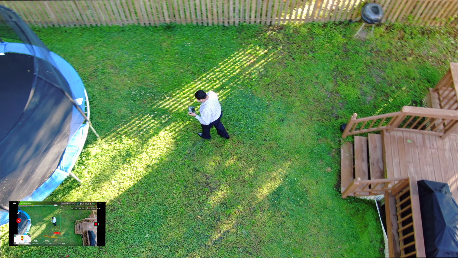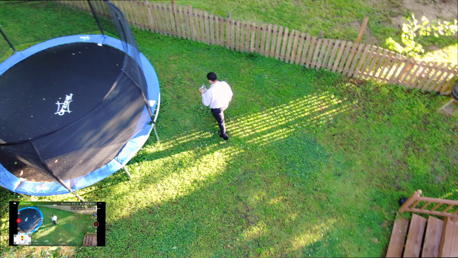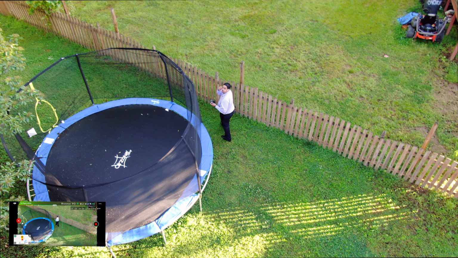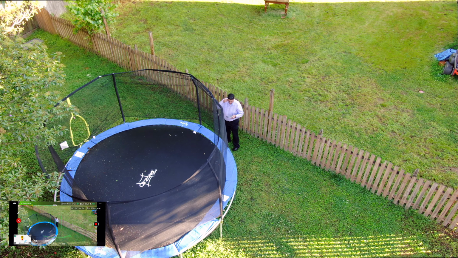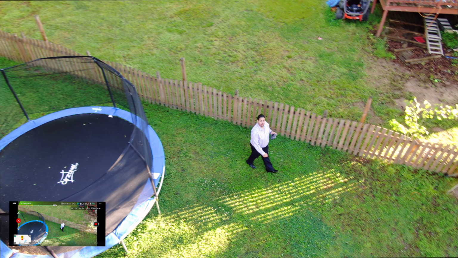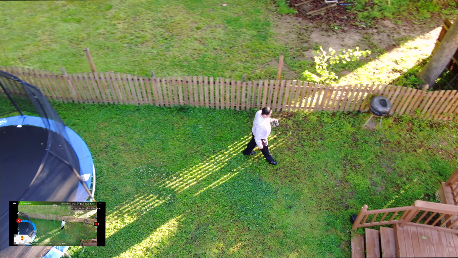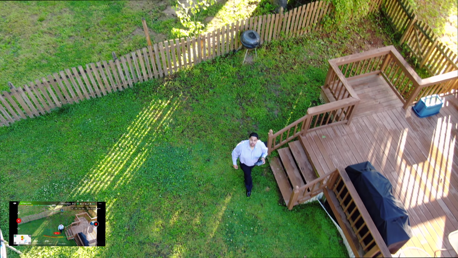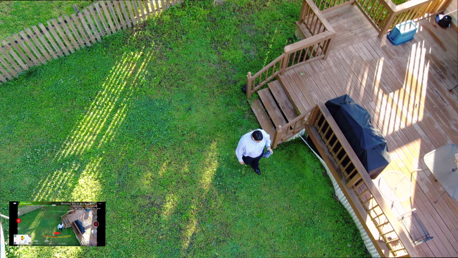Now normally in Active Track the drone physically follows you, not in Spotlight. The drone stays in that one position but changes camera angles so you can move about freely while it's perched in the sky to follow you. That's the great thing about Spotlight. You can get pretty good footage, and it gives you less time behind the sticks so you can do what you need to do.